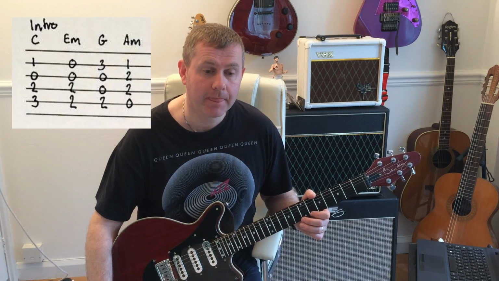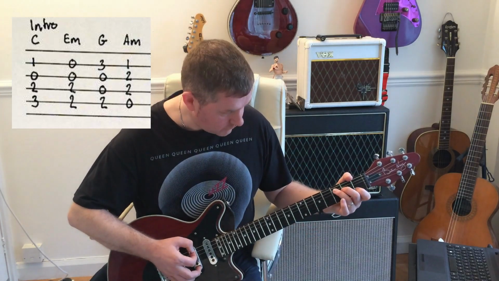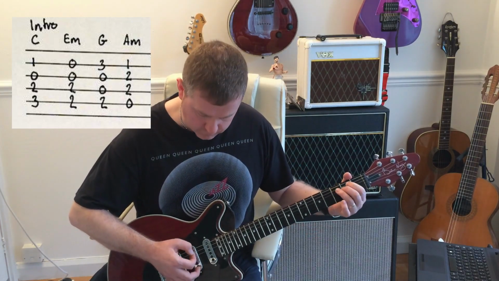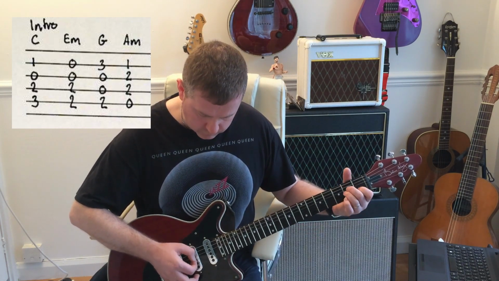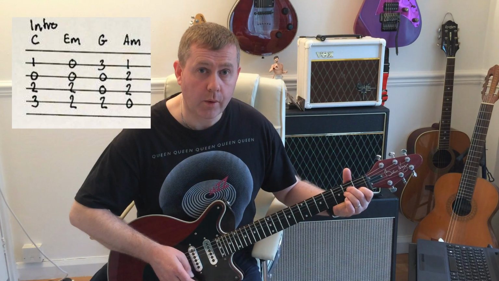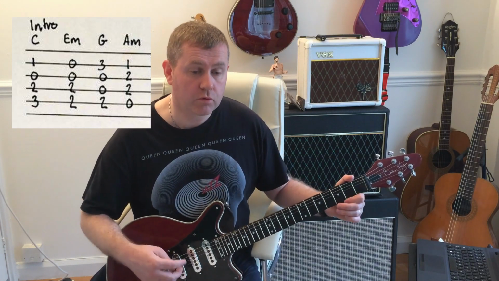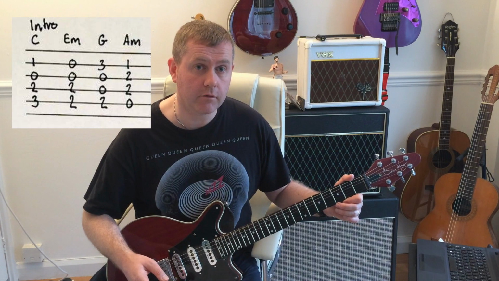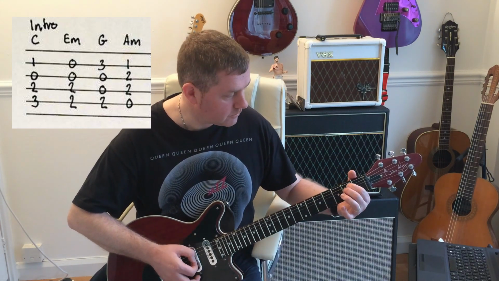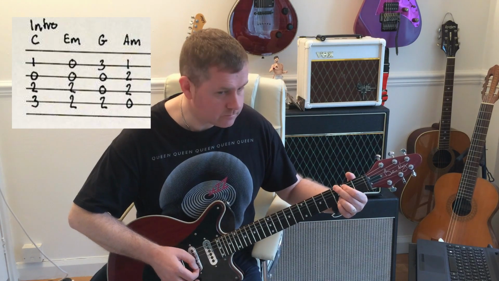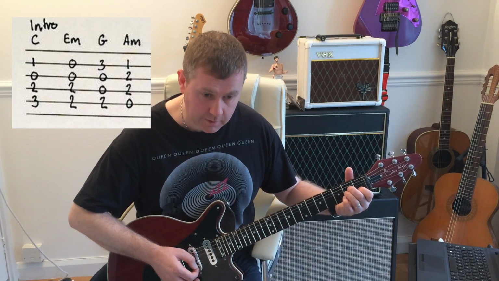So the song is in the key of C, and it starts off very simply with a chord progression of C, E minor, G, A minor. Our introduction is like that. That chord progression follows through for the first verse, just played like this. And again.